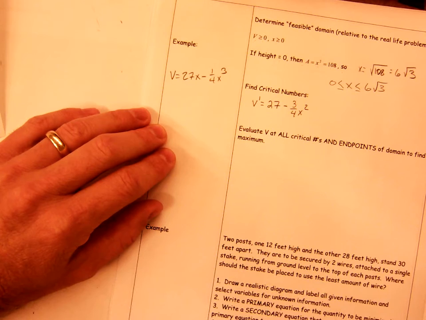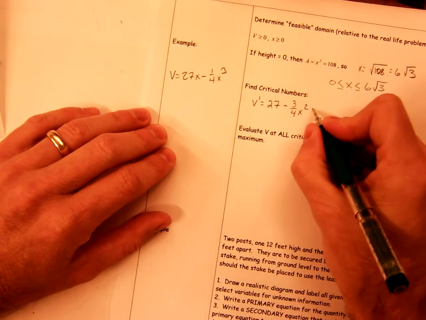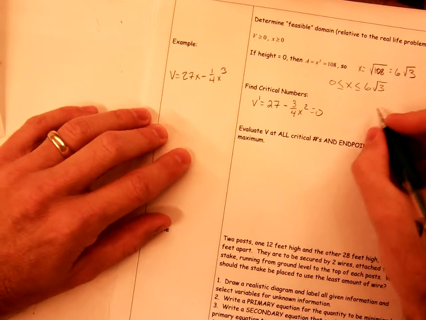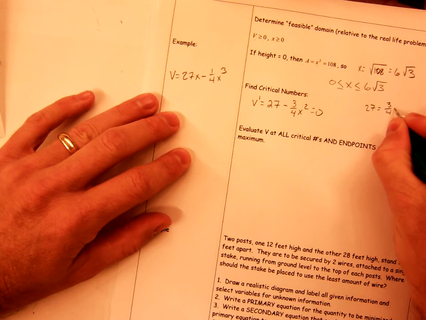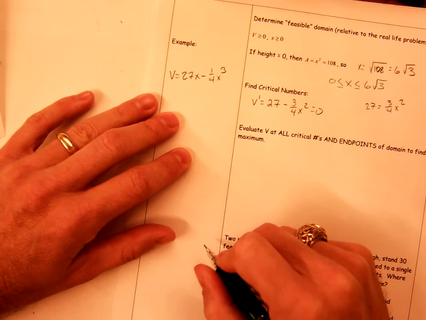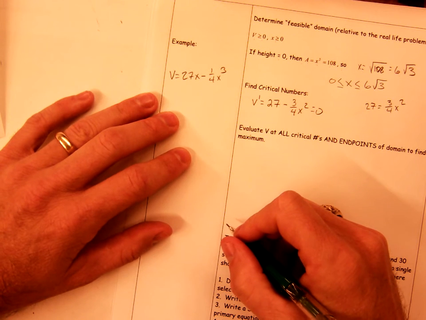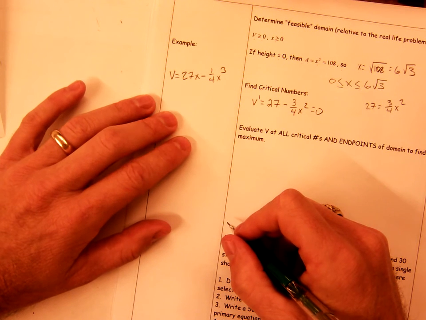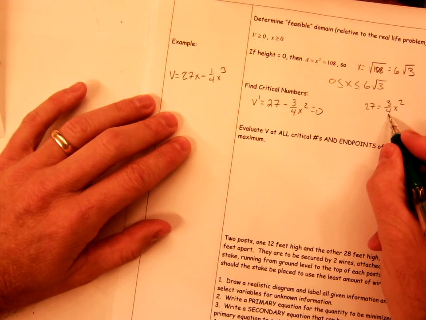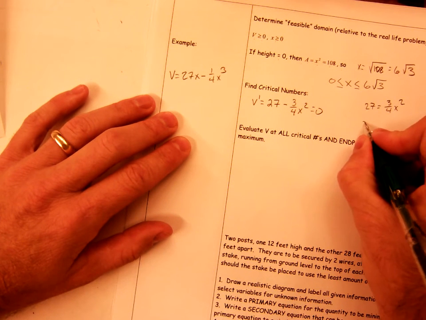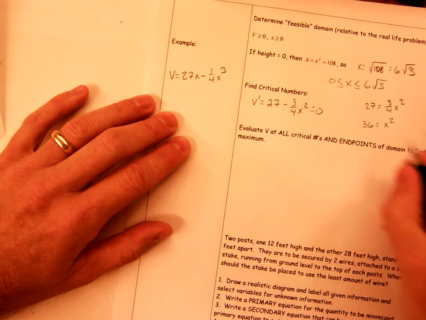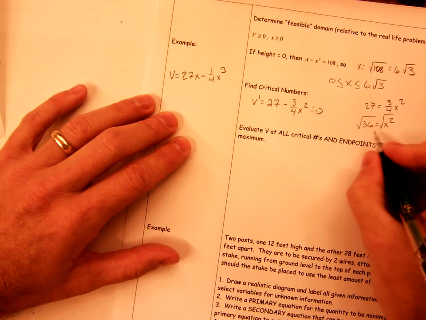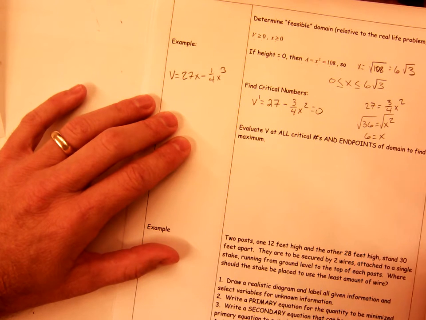All right. And I need to set that equal to 0. So that means 27 is equal to 3/4 x squared. What's 27 divided by 3? 9 times 4. 36 is equal to x squared. Square root of that is 6. So 6 is equal to x.